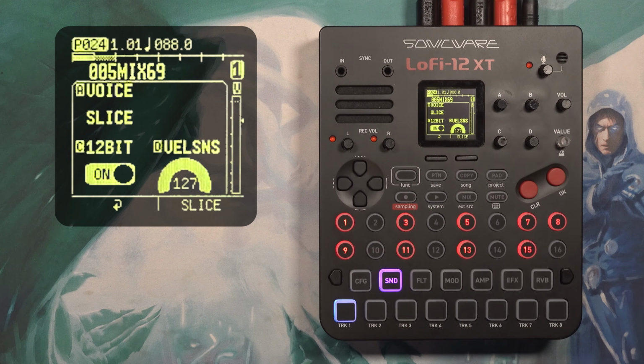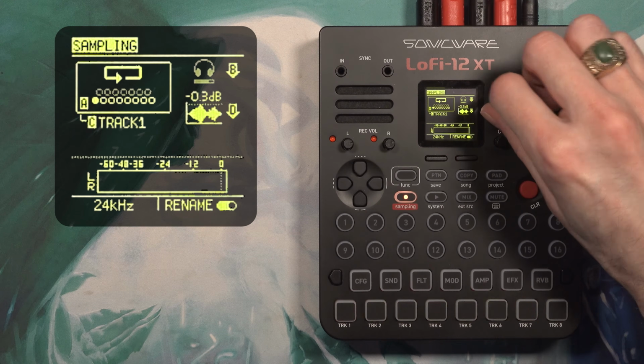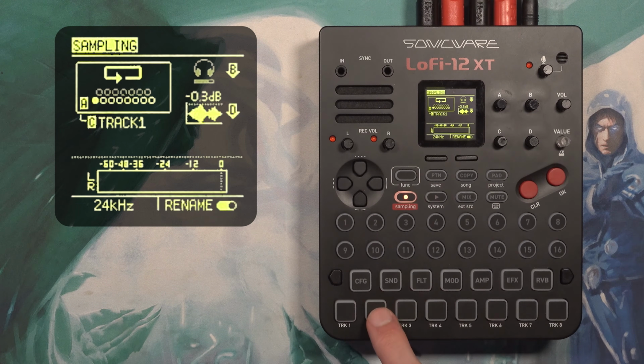But one way to explore it a little bit more is to use the resample feature on the Lofi-12 XT to really exaggerate the effect. We're going to record the sounds with 12-bit mode enabled, then in the new sample, we're going to keep the 12-bit mode enabled to double up on it.